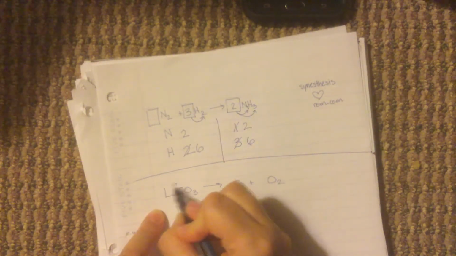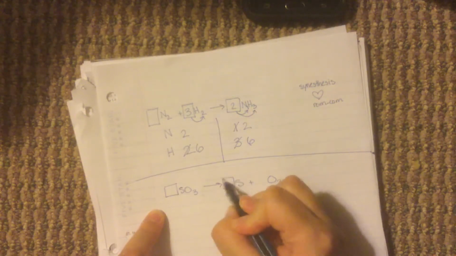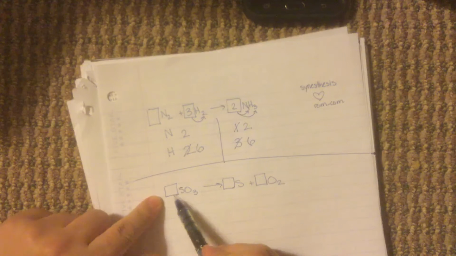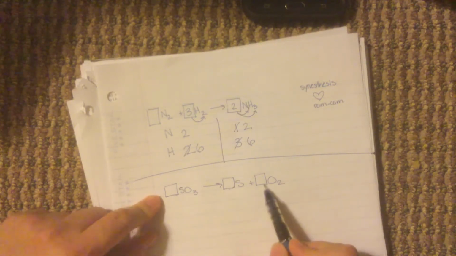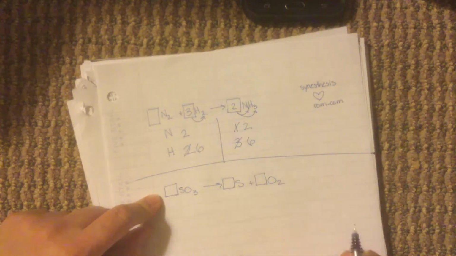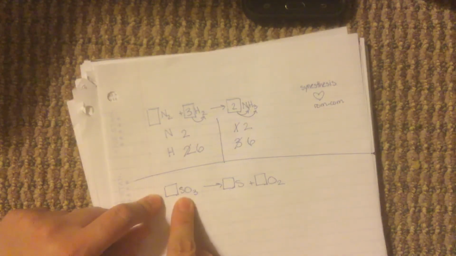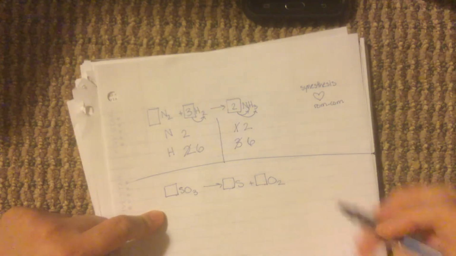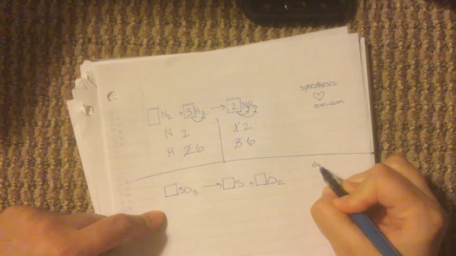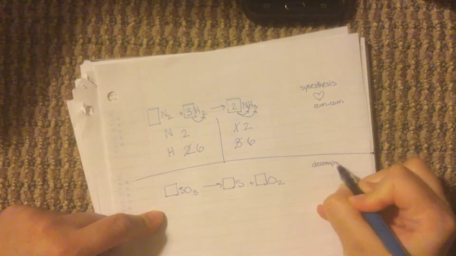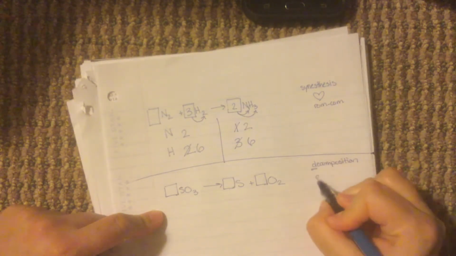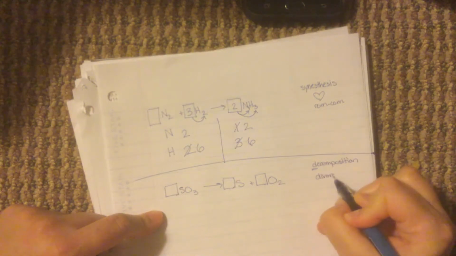I'm going to go ahead and put my little coefficient boxes up. Remember, they go at the beginning or after arrows and pluses, but nowhere else, because we don't want to put coefficients in the middle of one of our compounds. I also want to tell you that this is a decomposition reaction. Decomposition starts with a D. And divorce also starts with a D.